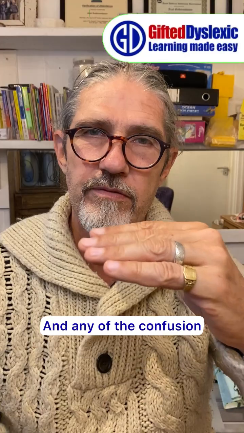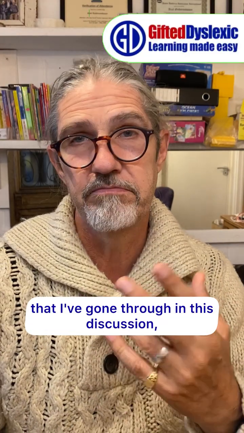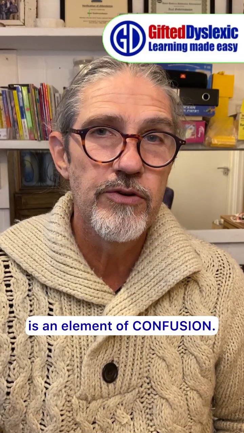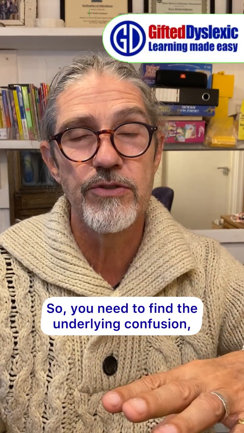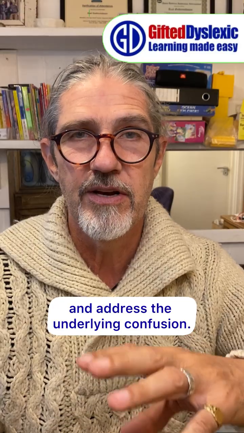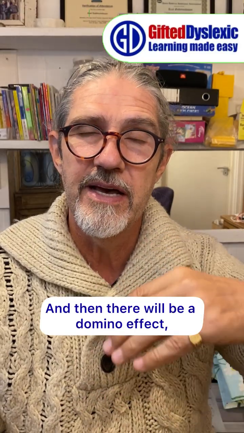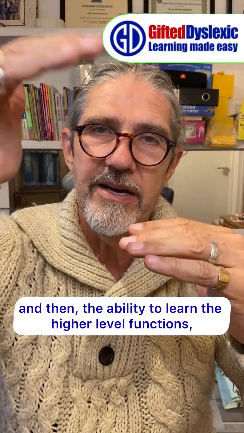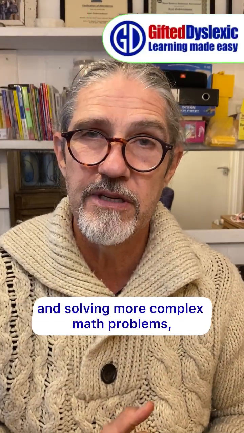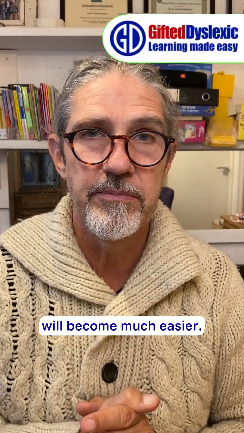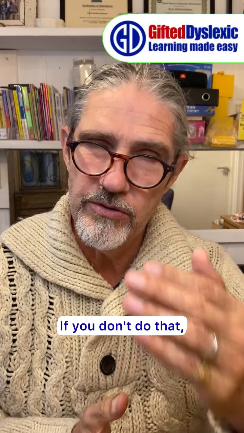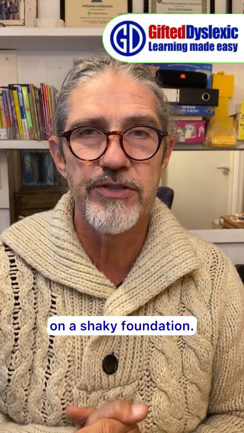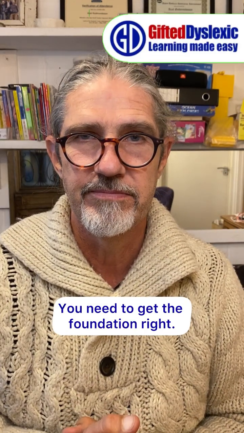And any of the confusion that I've gone through in this discussion is an element of confusion. So you need to find the underlying confusion and address the underlying confusion, fill in the gaps, and then there will be a domino effect. And then the ability to learn the higher level functions and solving the more complex math problems will become much easier. If you don't do that, then you're going to be struggling with trying to build on a shaky foundation. You need to get the foundation right.